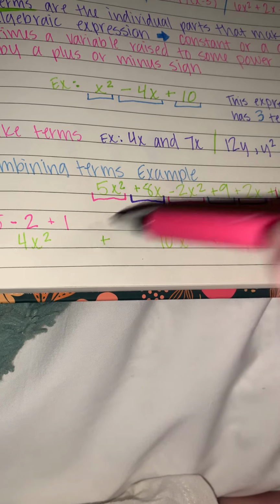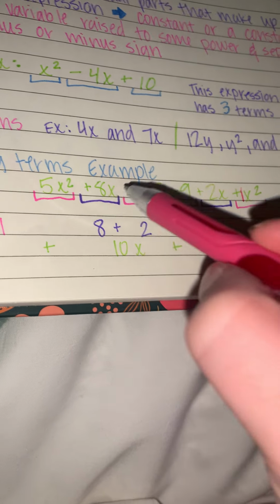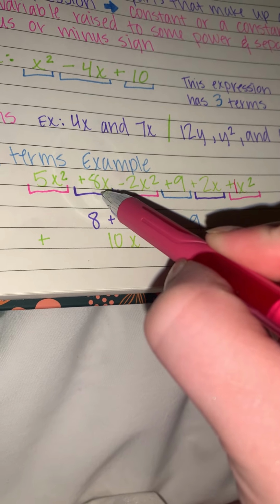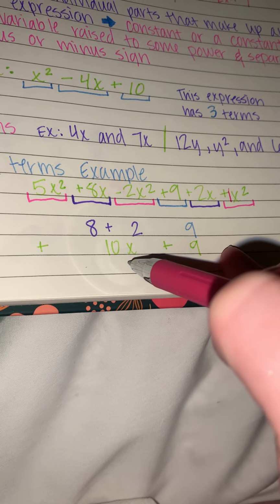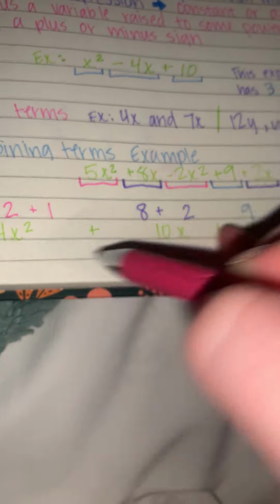And then you add them together. So I had 5, -2, and 1. That gives me 4. And remember, they're x squared. And then for my x values, you got 8 plus 2, 10x. And the lone little value by itself was 9. So 4x squared plus 10x plus 9.